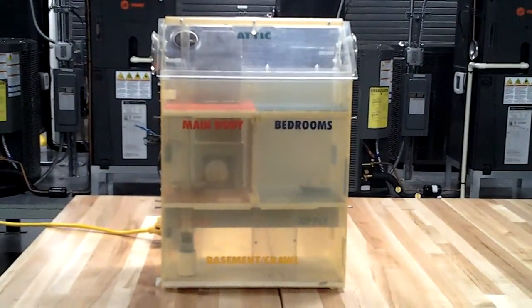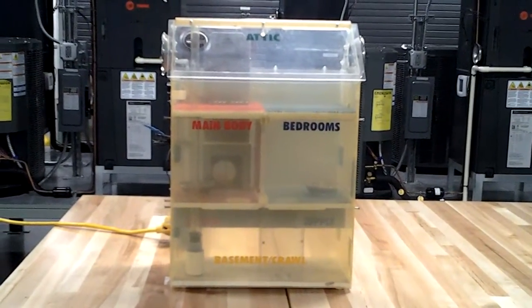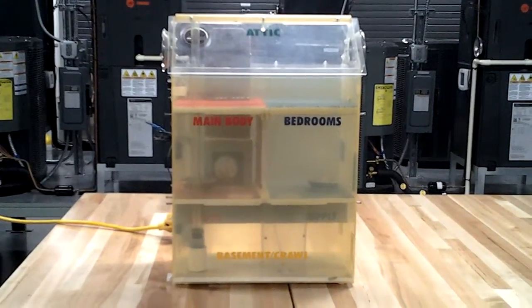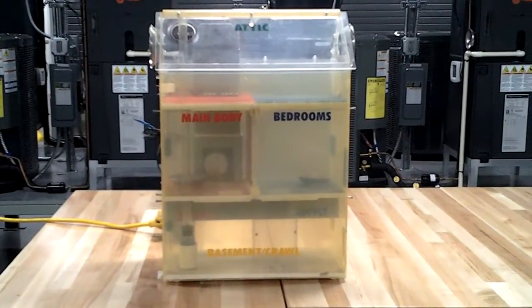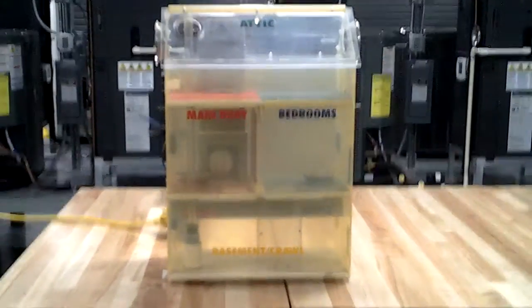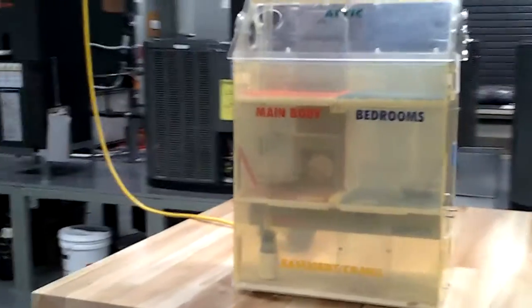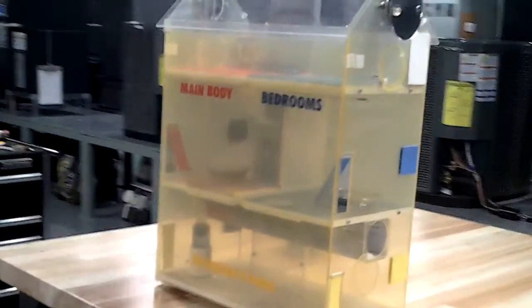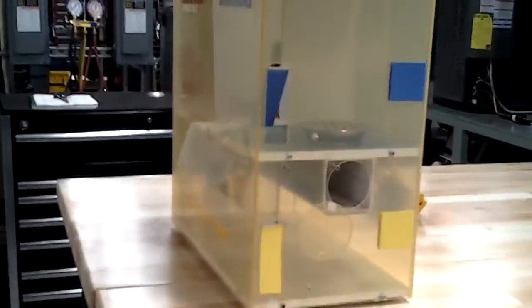Untreated outdoor air infiltrates a building when the pressure indoors is less than the pressure outdoors. Conditioned air will exfiltrate from a building when indoor pressure is greater than outdoor pressure. For instance, if a supply duct leaks to the outside of the house, it creates a negative pressure within the house.